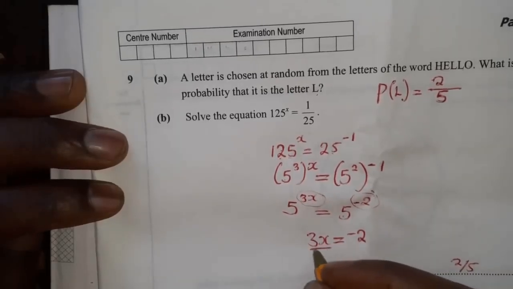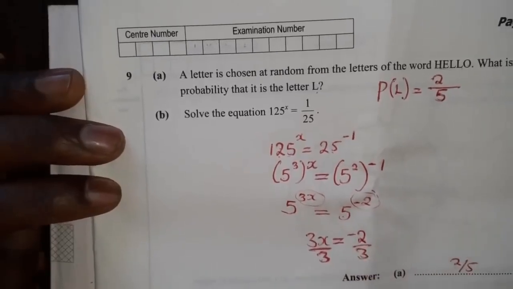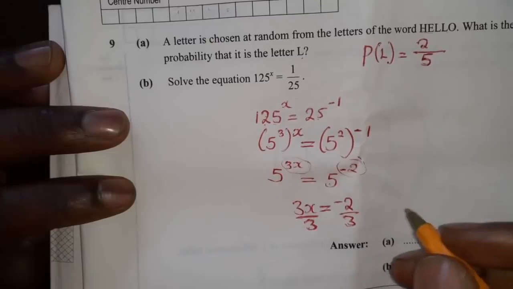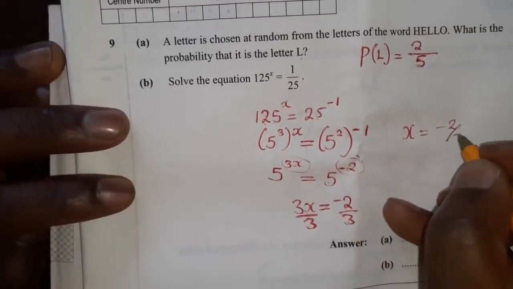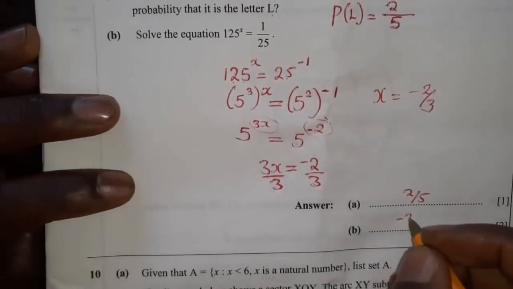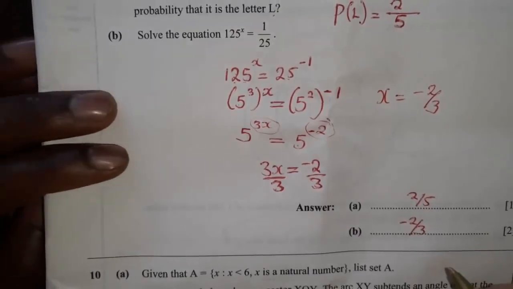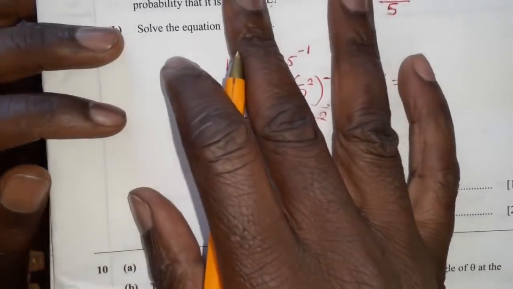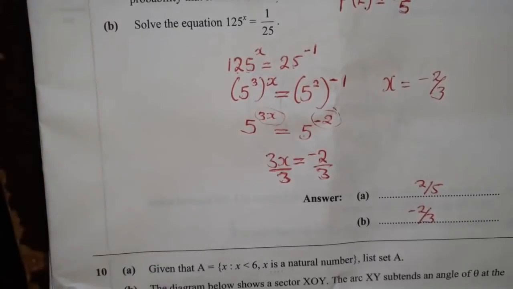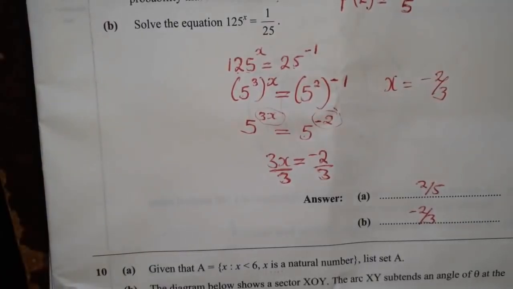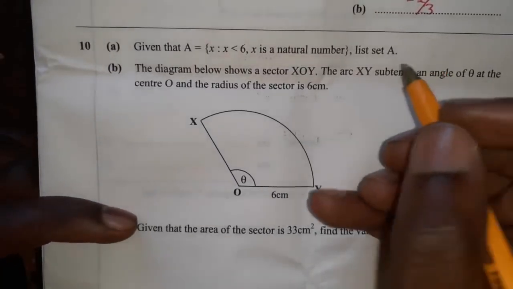Then you divide both sides by 3. So x must be equal to negative 2 over 3. Negative 2 over 3. Are we together? This is what we are going to get. Ladies and gentlemen, I hope we are getting there. Next question, question 10.